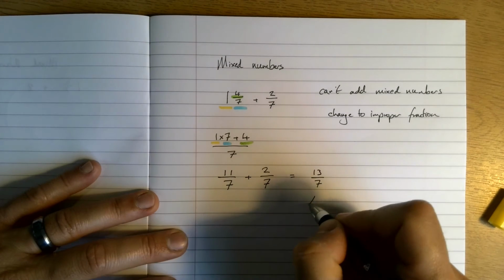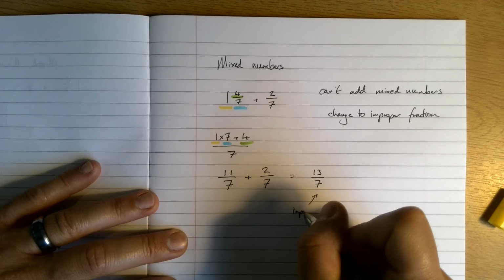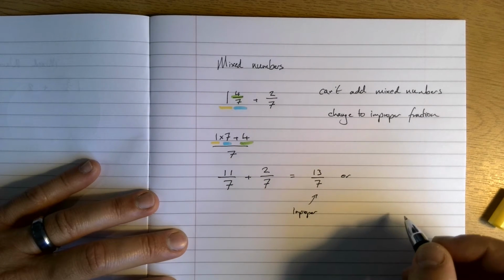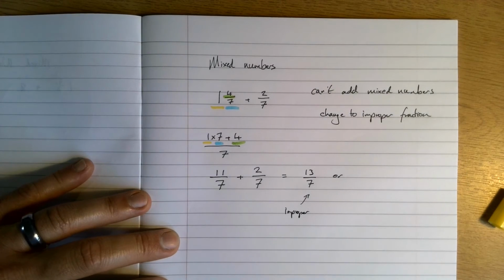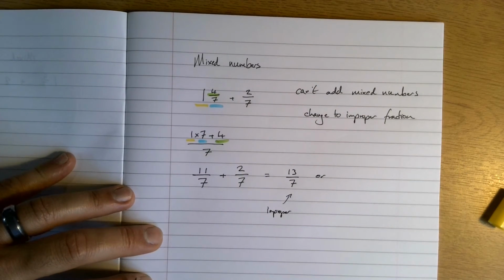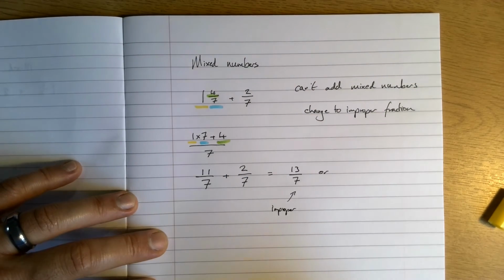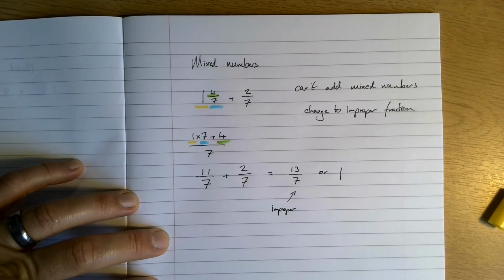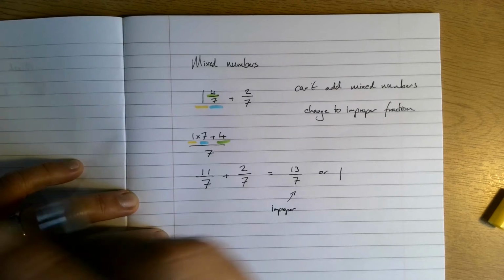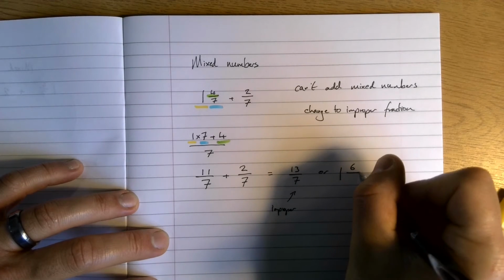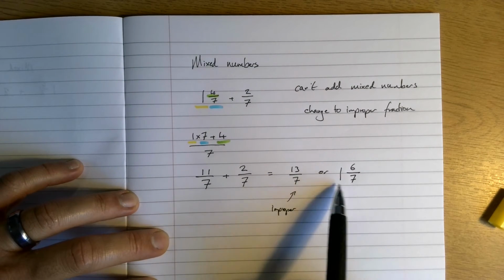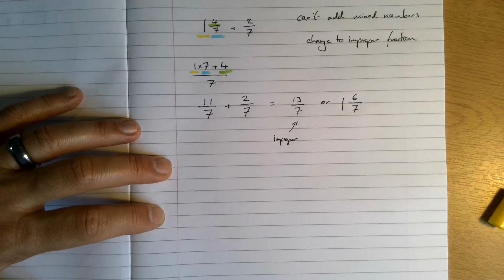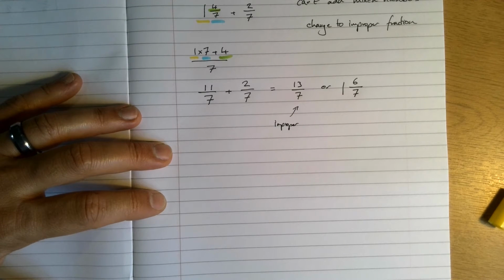Now that's it written as an improper fraction, but you might be asked to write it as a mixed number. So as a mixed number, what I do is, how many 7s go into 13? It goes in once. How many are left over? 6. And you can always check by going backwards again. Let's have a little look at another example.